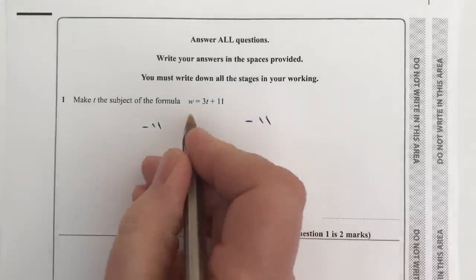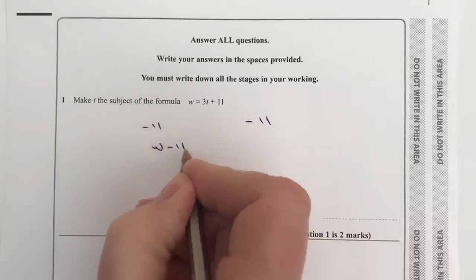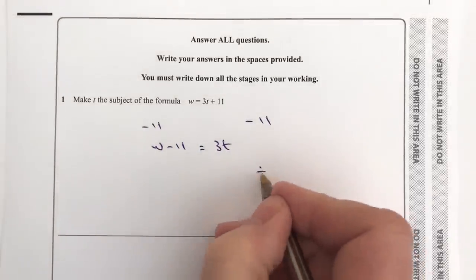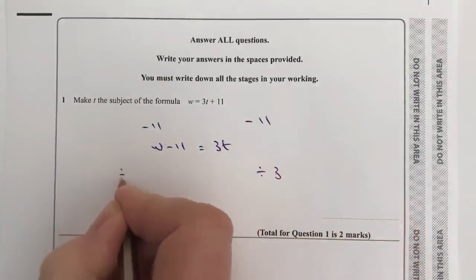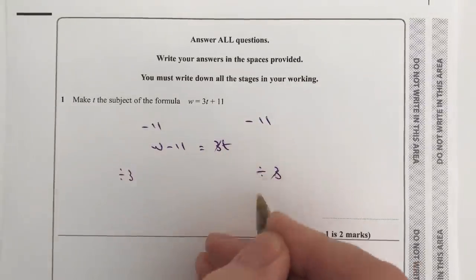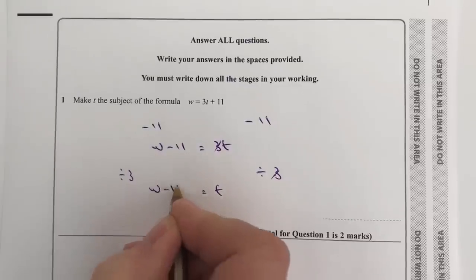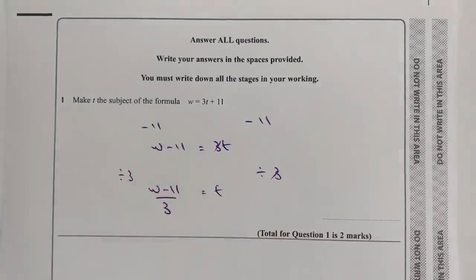That means then that on the right hand side I get W minus 11, that equals 3t. And then I'm going to divide through by 3. So if I divide by 3, it means on the right hand side I get just t on its own, and on the left hand side I get W minus 11 divided by 3, and that's the answer to this particular question.